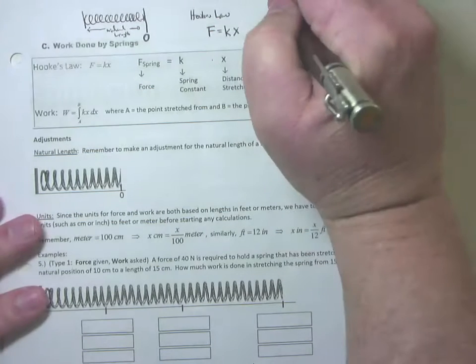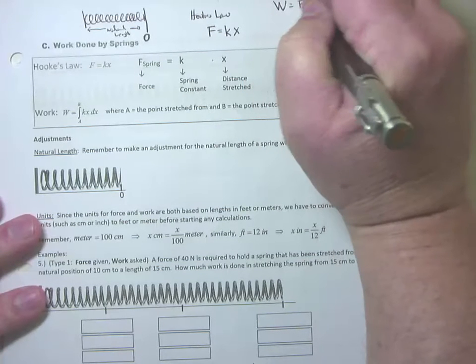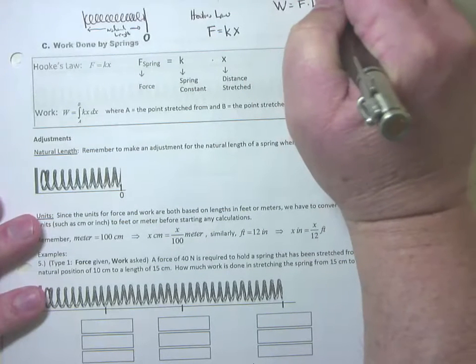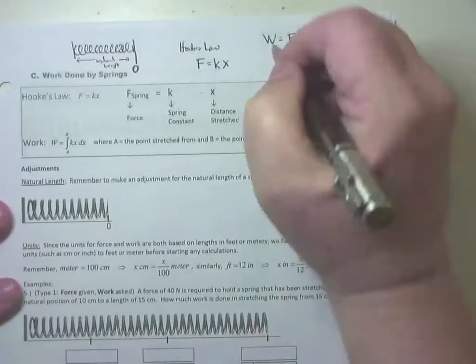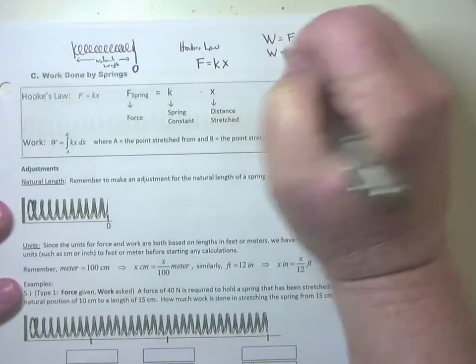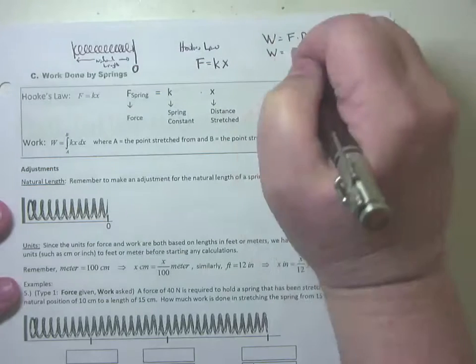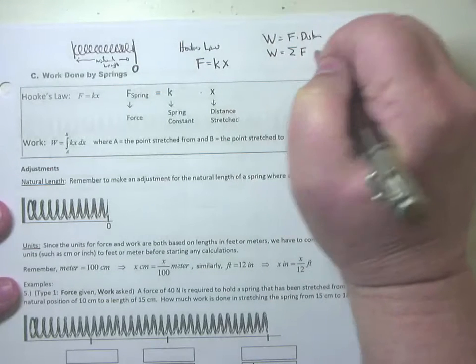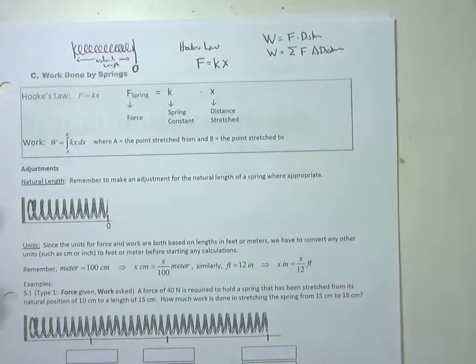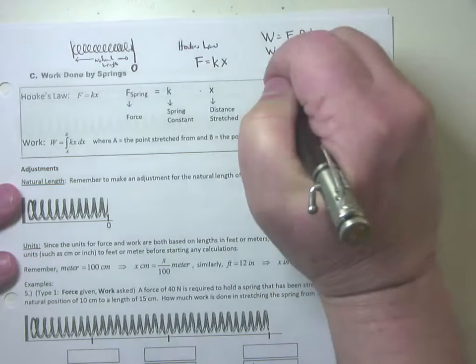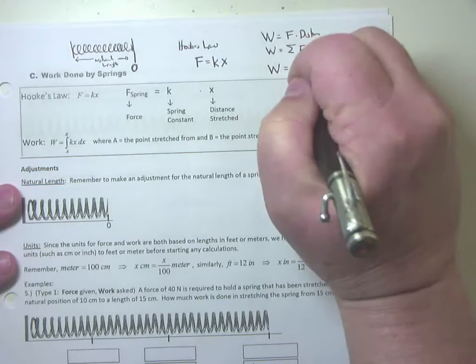Work is equal to force times distance, right? Now, in terms of integral calculus, we did this. Work is also equal to, I'm going to use the other formula, the sum of force times your delta distance. This time I put the delta on the distance part. I'm using my other formula that I created for you guys because this is the one that's actually used for springs.